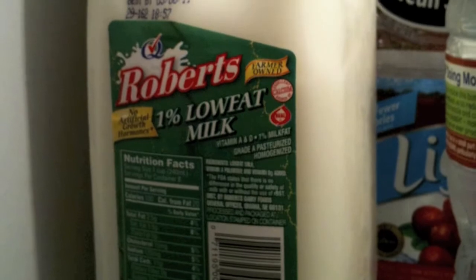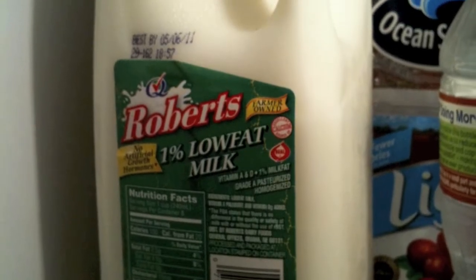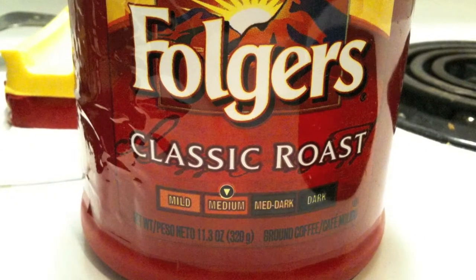Next, we're going to look at volume. What's more, a gallon or a liter? Let's take a look at some examples around us. Here we have a half gallon. Here this is measured in ounces.